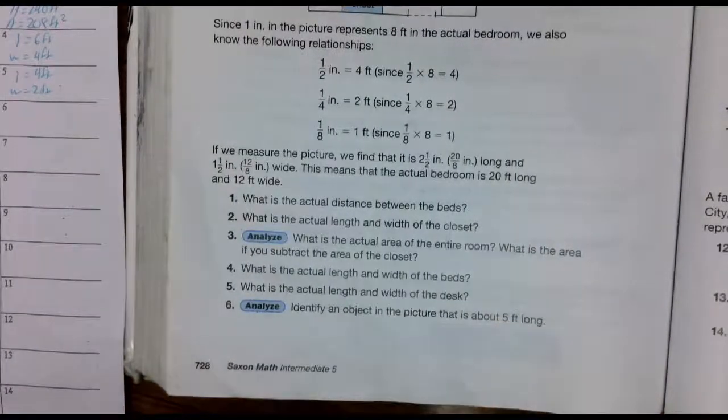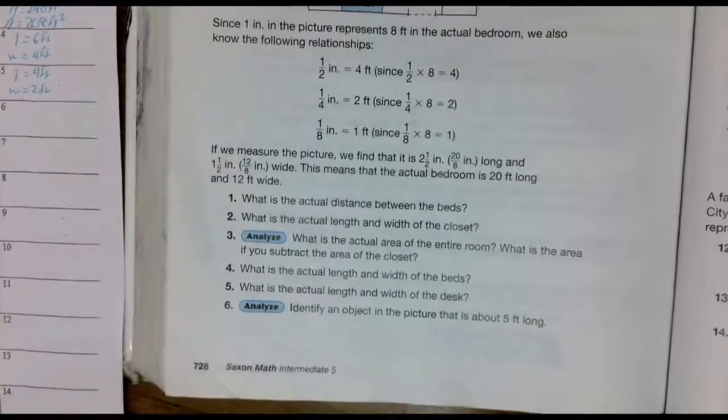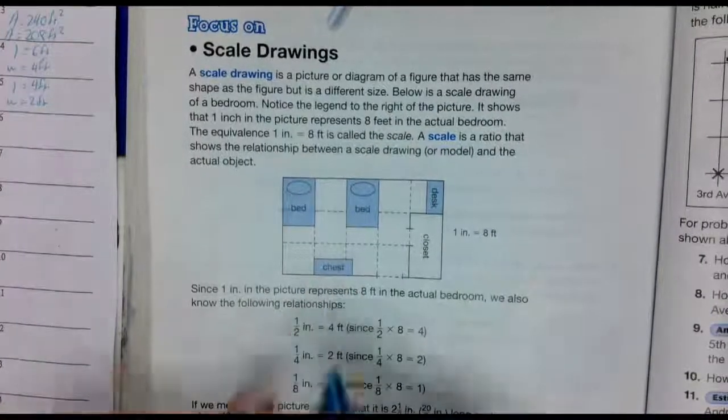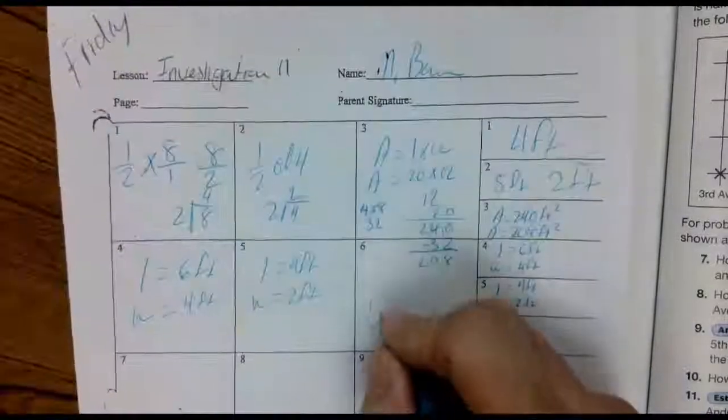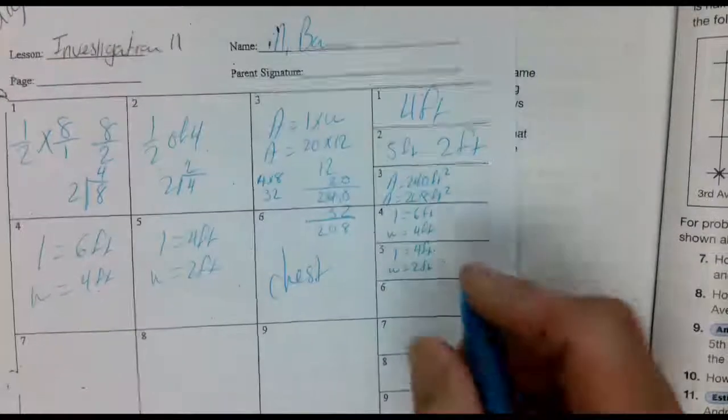Cruising, guys, you're killing it. Number 6. It says, identify an object in the picture that is about 5 feet long. We already had this one. That would be the chest. The chest is 5 feet long. Notice it's 4 to here, and about a fourth would be 1 more foot. That's the chest.